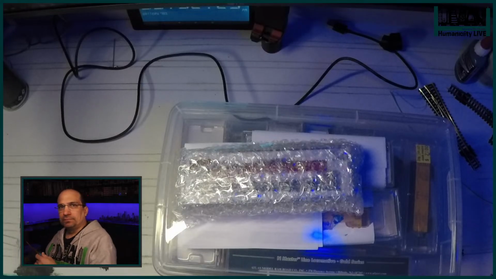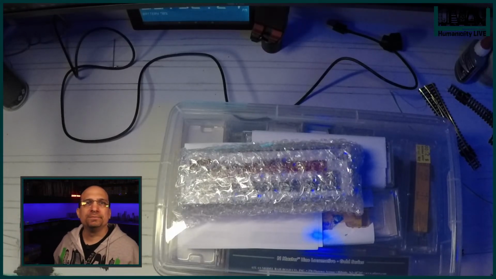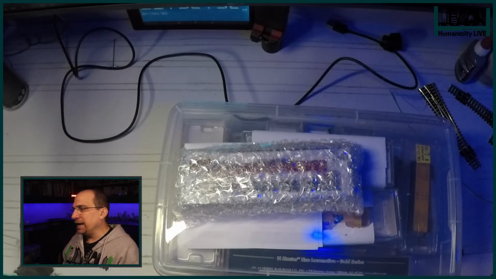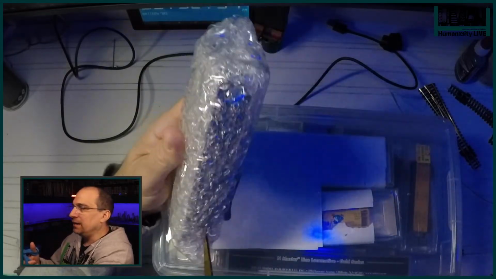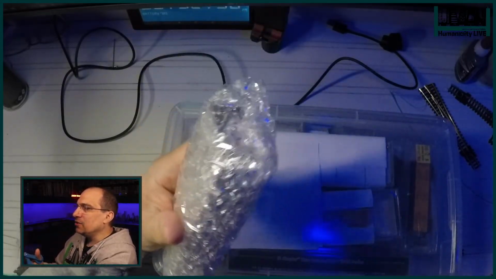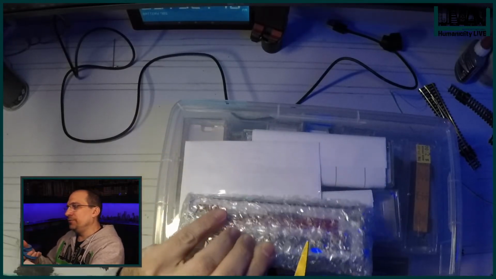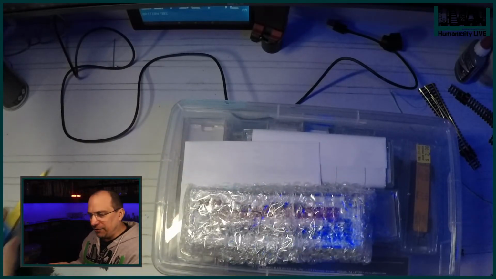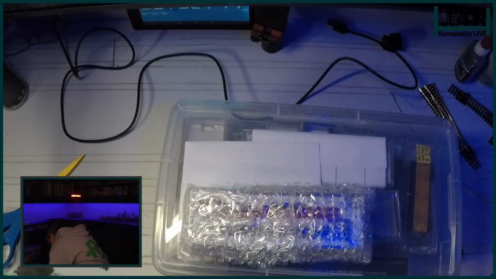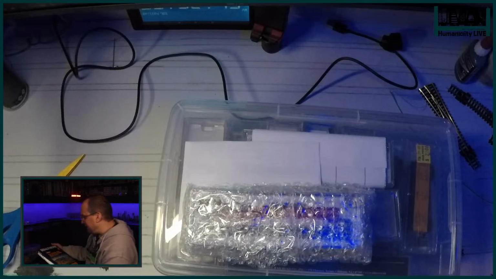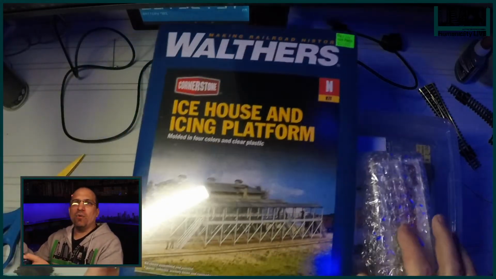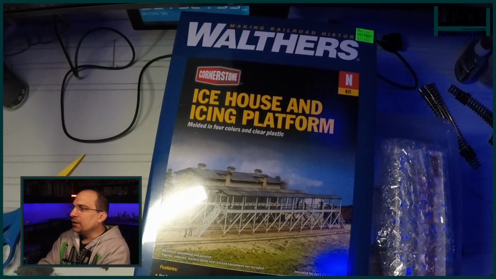What was I talking about? Does anybody remember? Oh, I was talking about that I got another package in the mail today. I didn't need this locomotive, but, oh, now I remember what I was going to show you. The reason I got this locomotive is that I wanted this kit from Walthers, Ice House and Icing Platform.